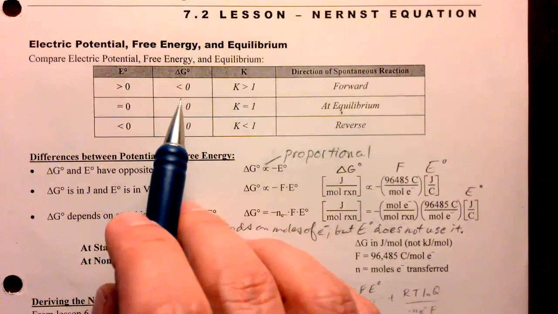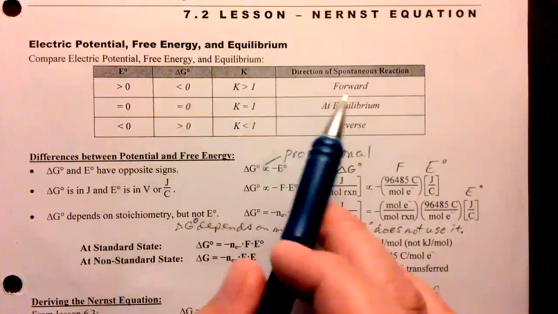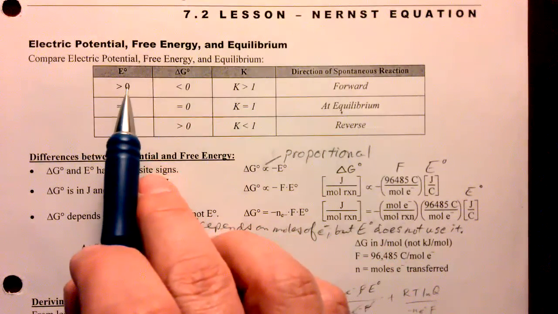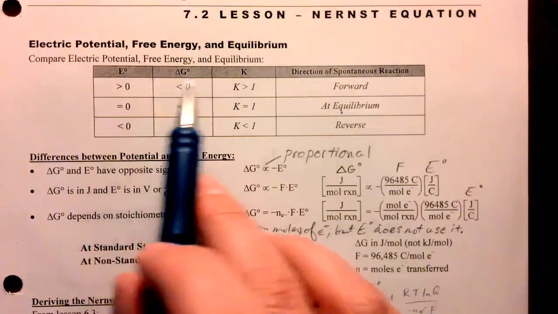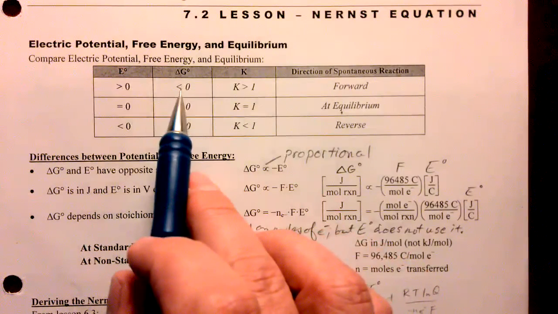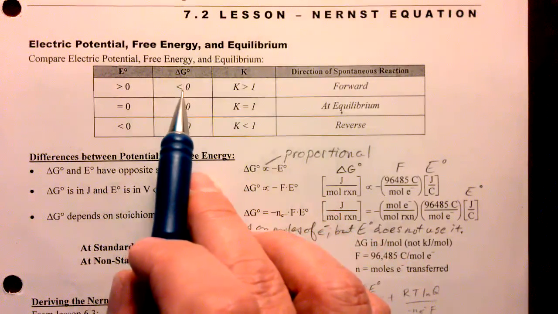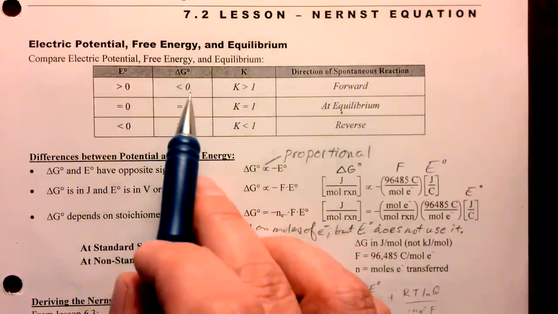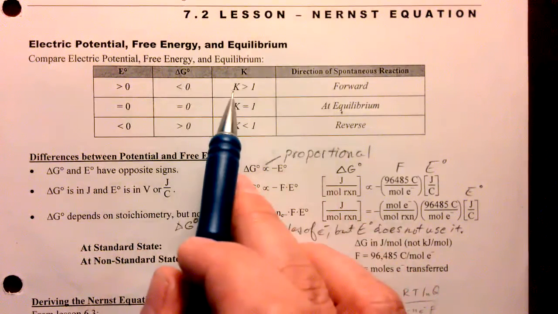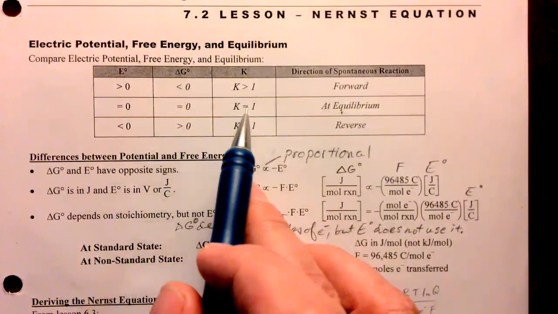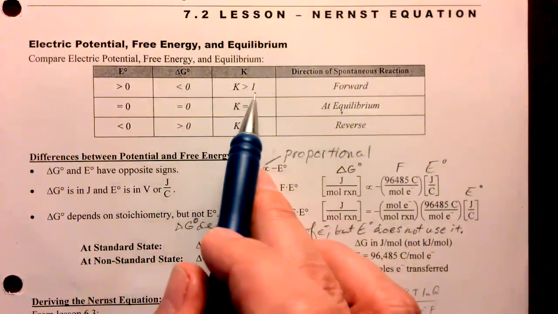And we said in 7.1, if the reaction wants to go forward, then the standard cell potential is positive. And we know that when reactions want to go forward, delta G is negative. And we said in standard conditions, if it wants to go forward, then K must be greater than whatever it was at equilibrium. So it must be greater than 1.